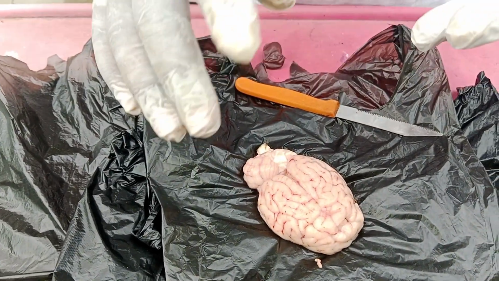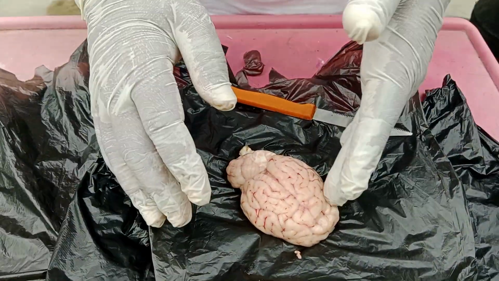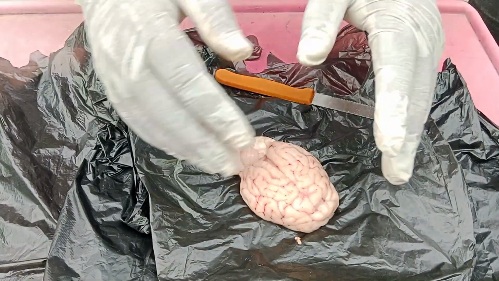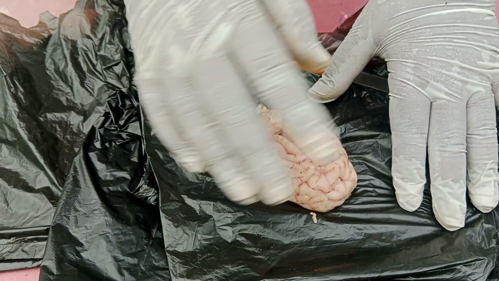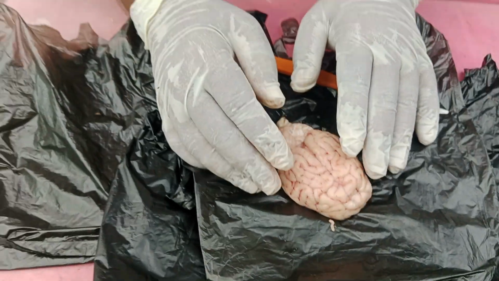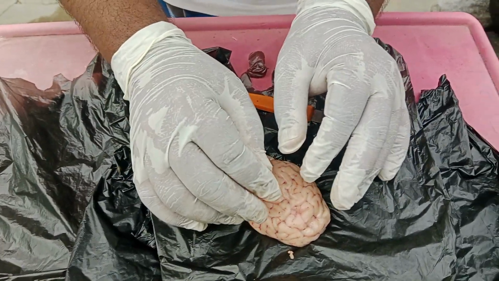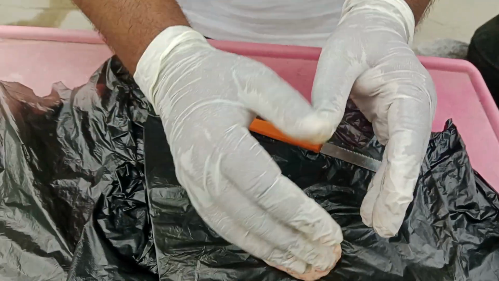Next, pia mater, which is closely attached with the brain. Right? Now, these three totally are called as meninges, and of course, they are transparent. The meninges are transparent, and it is highly difficult to take and show separately.